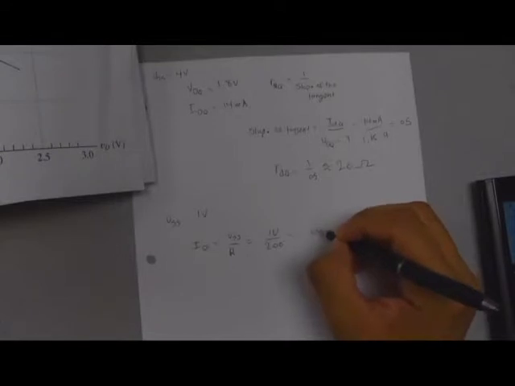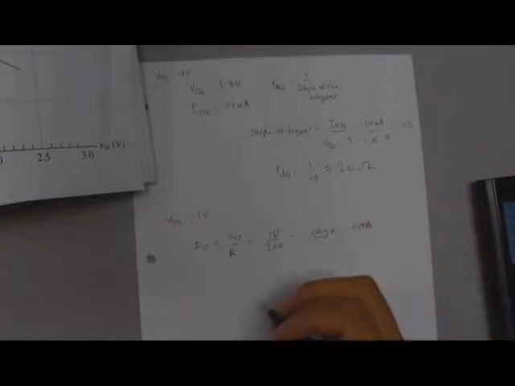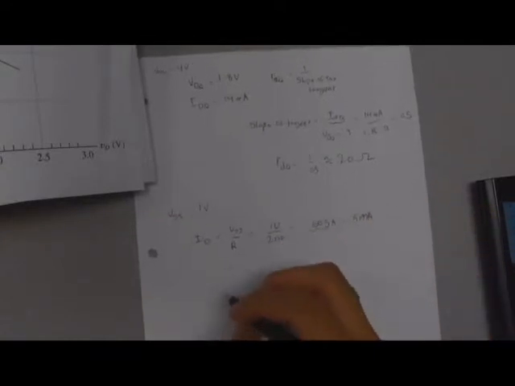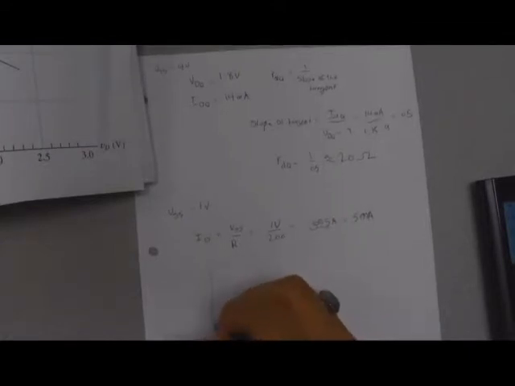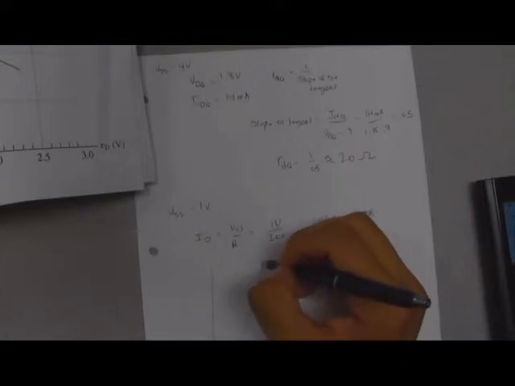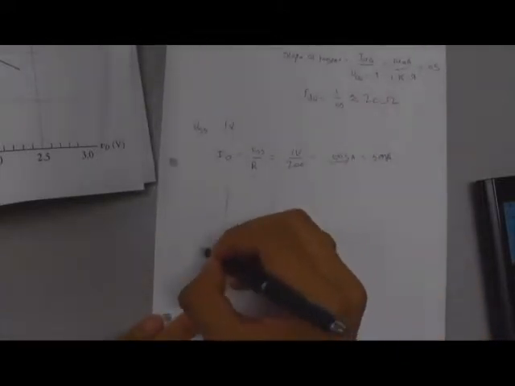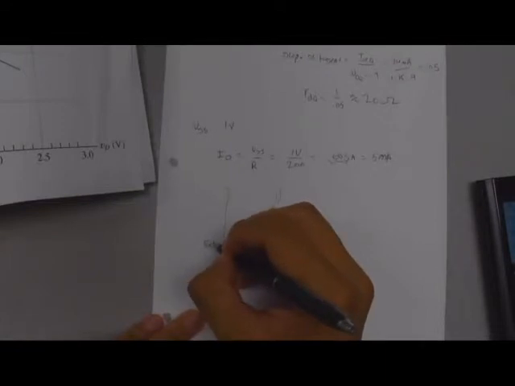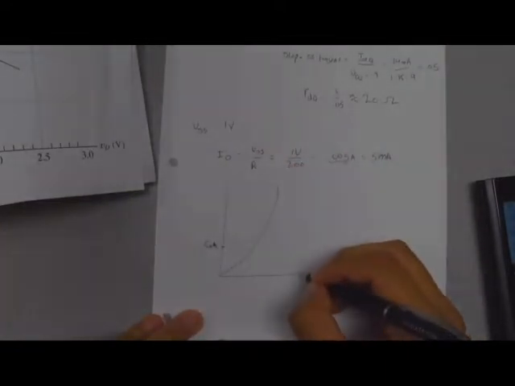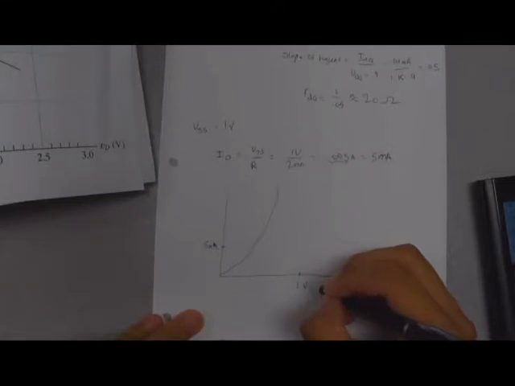Which is 0.005 amps, which is equal to 5 milliamps. All right, so now, again, looking at this line, or this relationship, you have 5 milliamps, which is down here. Again, you have 1 volt.